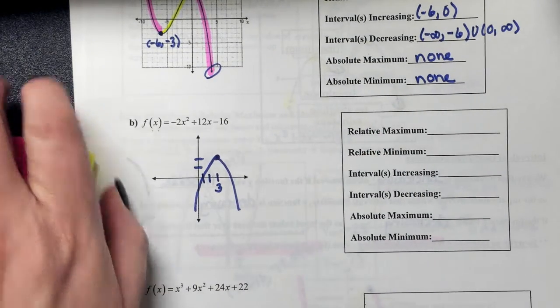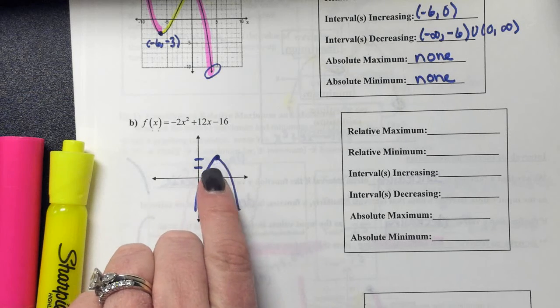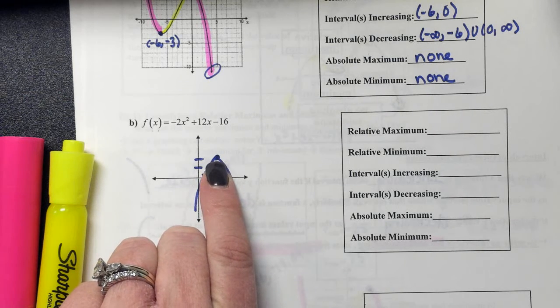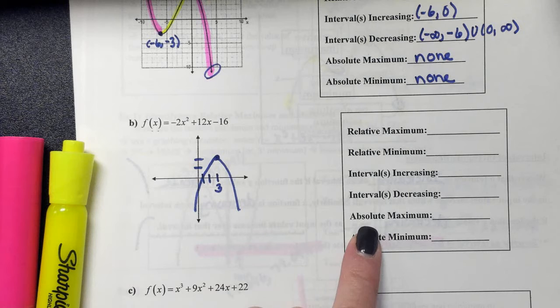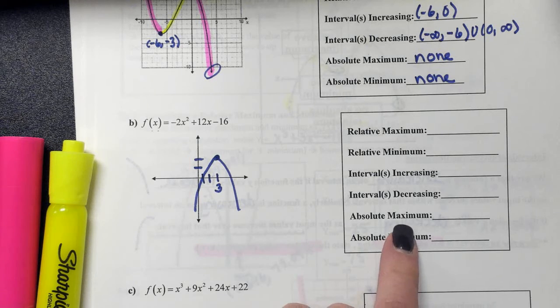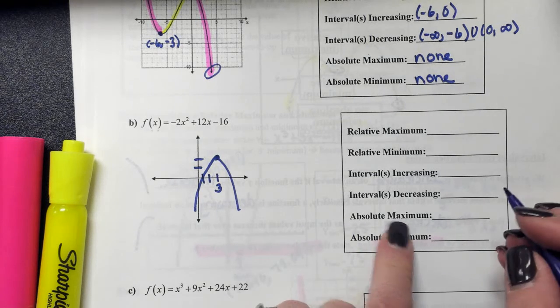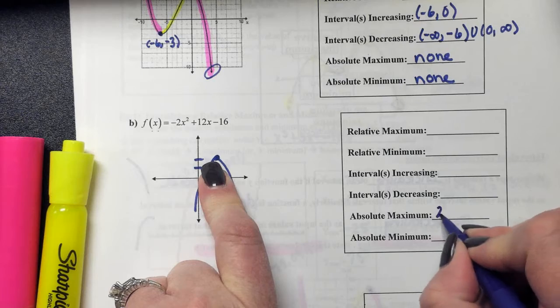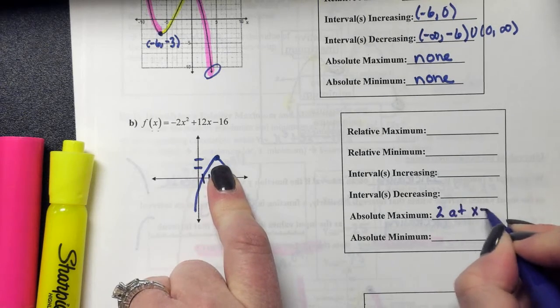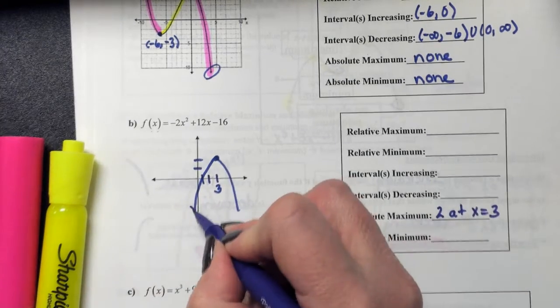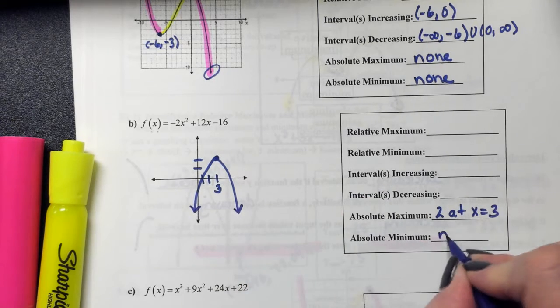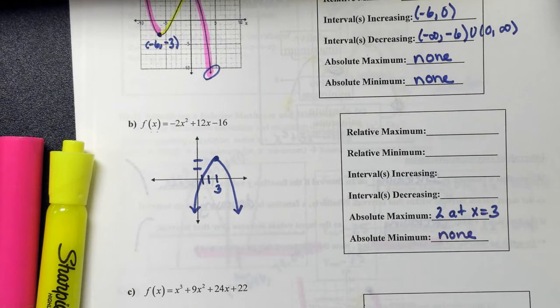So now notice that I do have an absolute maximum. That is the highest point on this particular graph. The way you state absolute maximums and absolute minimums is exactly the same way as you do relative minimums and relative maximums. So my absolute maximum y value is 2 at x equals 3. Notice this graph is going down to negative infinity, so there is no absolute minimum.